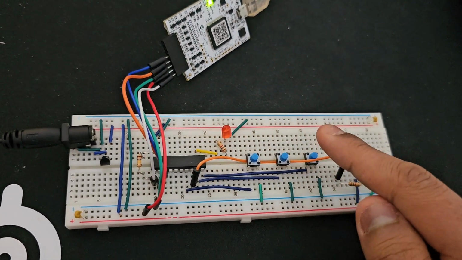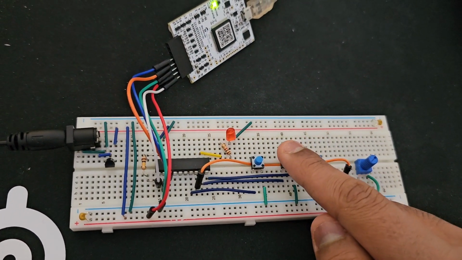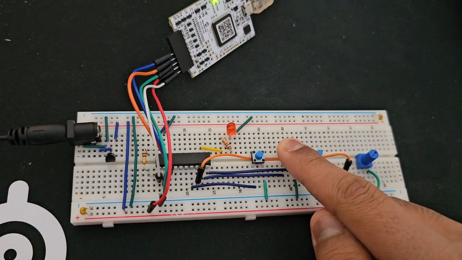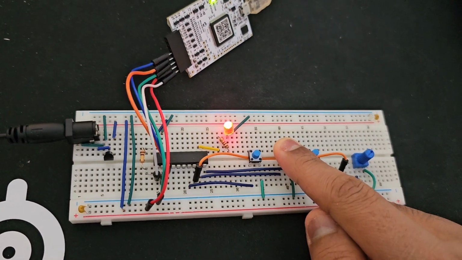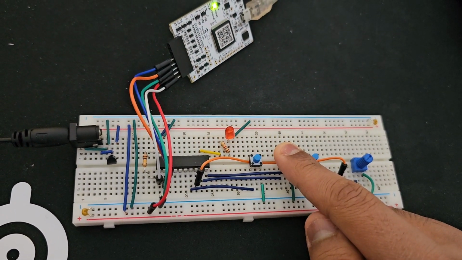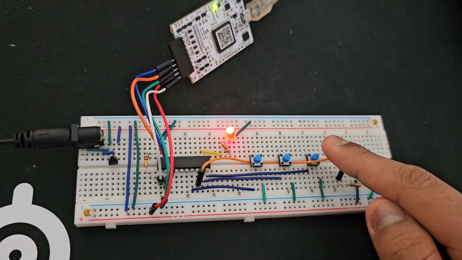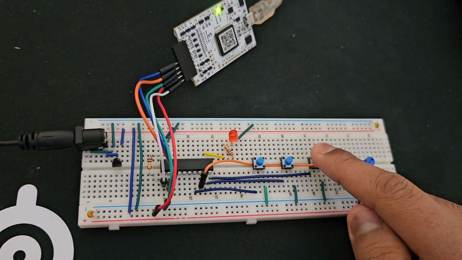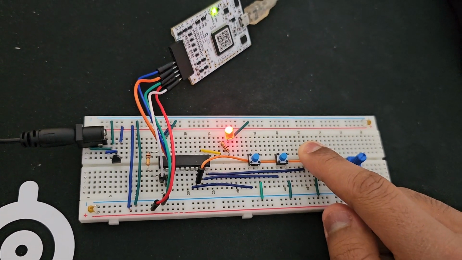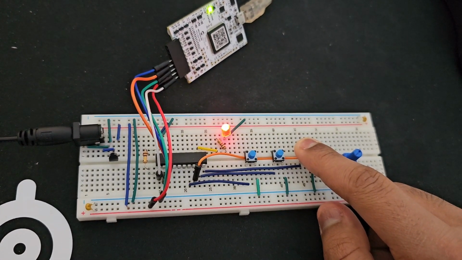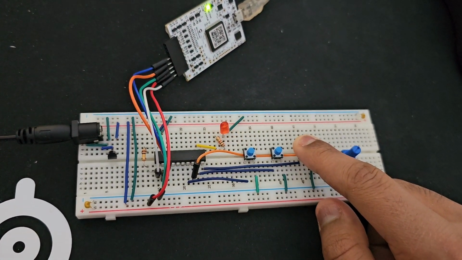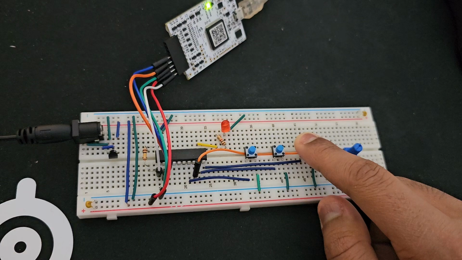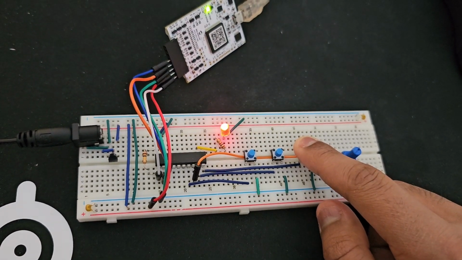And if I push button 2, it should toggle the LED on and off for an interval of 2 seconds. 1 Mississippi, 2 Mississippi. And if I push button 3, it should toggle the LED on and off for 4-second intervals. 1 Mississippi, 2 Mississippi, 3 Mississippi, 4 Mississippi.